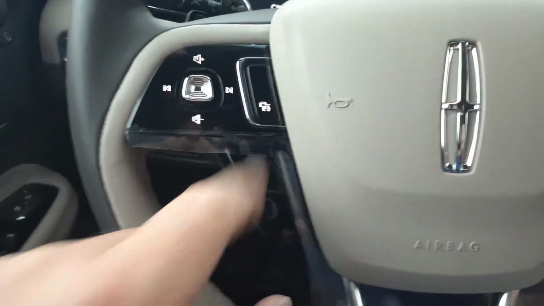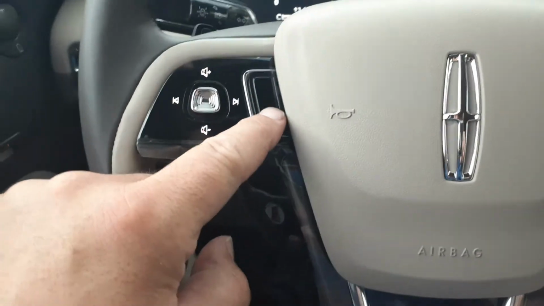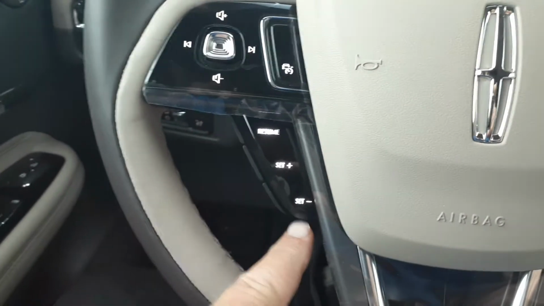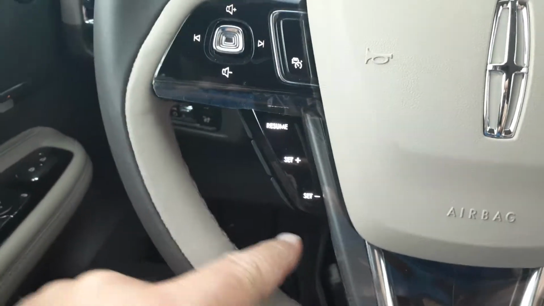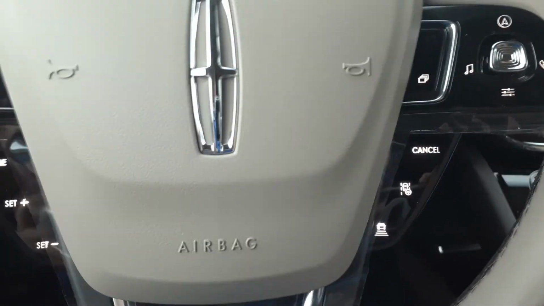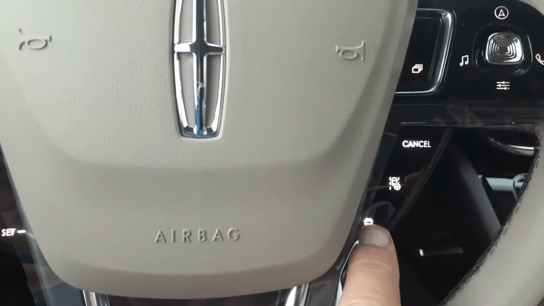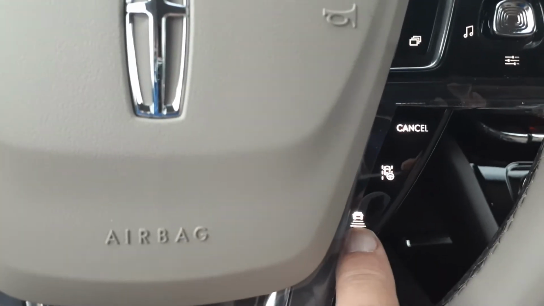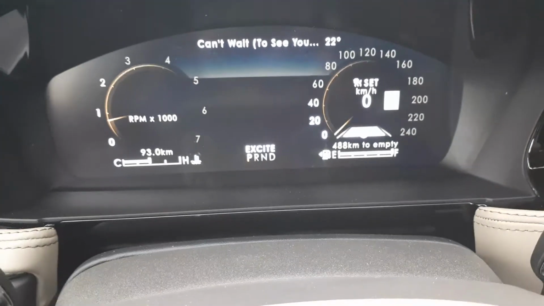This one here will activate the cruise control. So when you turn it on, the buttons below for resume, set plus, and set minus have now come on. And on the right-hand side of the steering wheel, we've got the cancel, we've got the adaptive cruise control, and lane centering. Now, with regards to adaptive cruise control, as we hit that, we watch the screen.